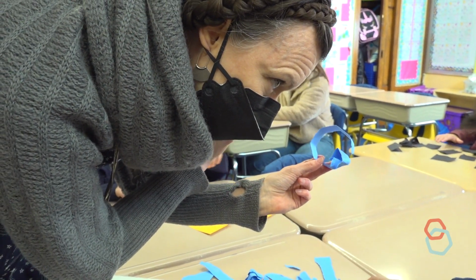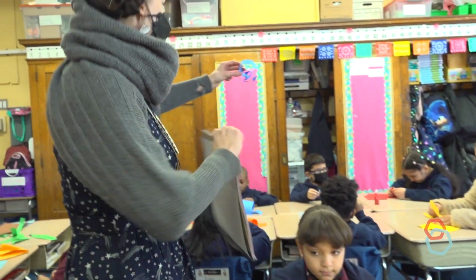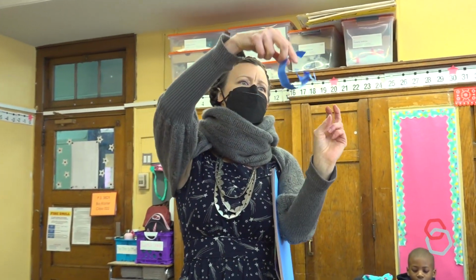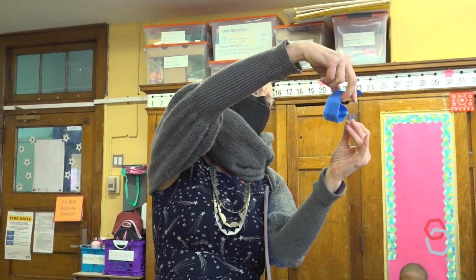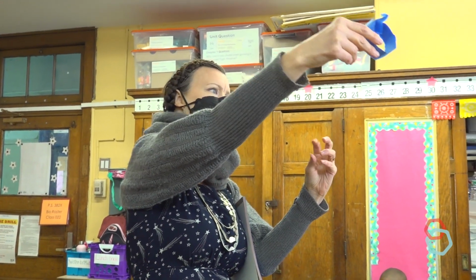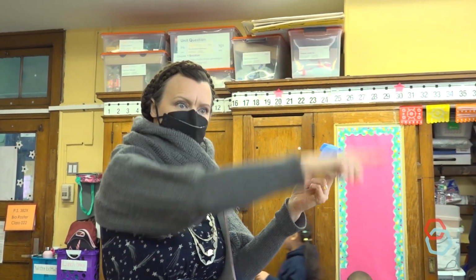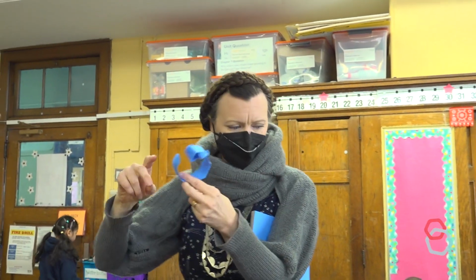Can I show people? Check it out, friends. We have a kind of loop-de-loo shape. He's done some folding and some spiraling of the paper to make it kind of go woo, woo, woo. Nice ideas.